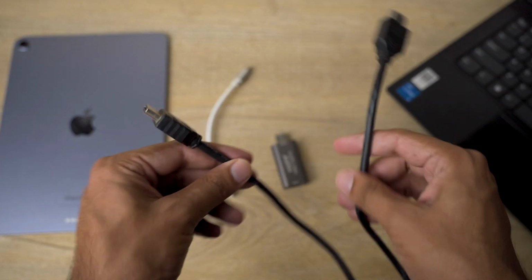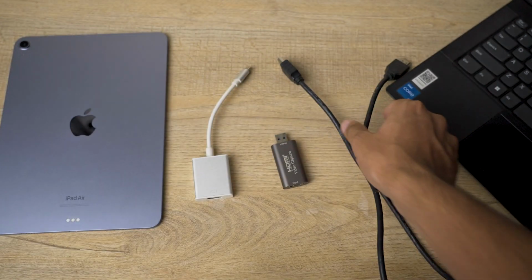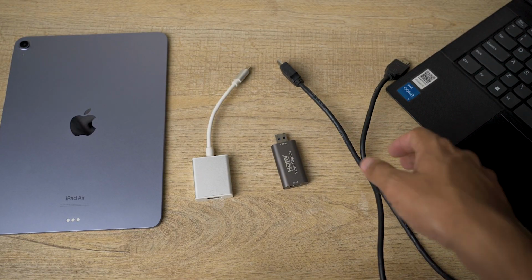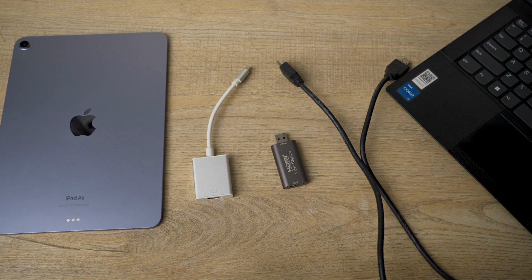Lastly, you're going to need an HDMI to HDMI cable, and after that you're going to need your Windows machine or laptop on which you are going to install OBS Studio. Other than that, we're going to need an active internet connection just to download and install OBS. So first of all, let me show you how you can connect all these things, and then I'm going to show you how you can download and install OBS.